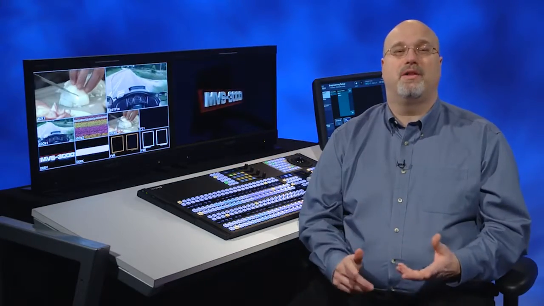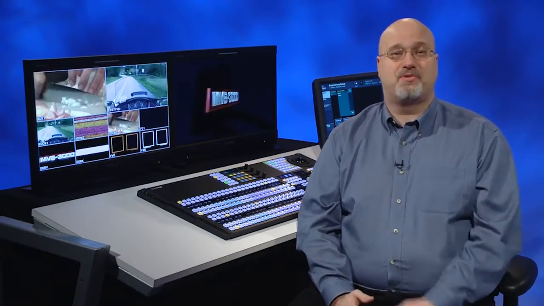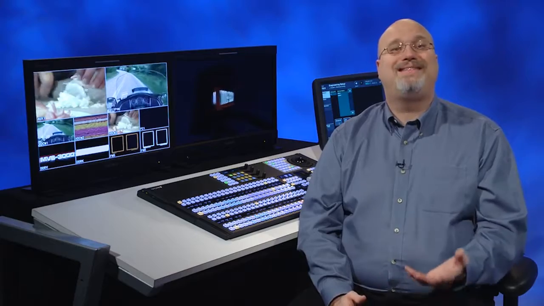Here's a real challenge. Your production has some DV-cam sources, some HD, and some XD-cam SD widescreen sources. How do you integrate all those different formats? Well, it's actually pretty easy with the MVS 3000's optional format converter. All right, so it's important to know that you can set two different modes on our format converters.